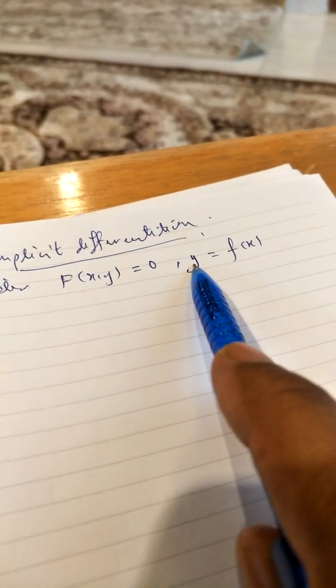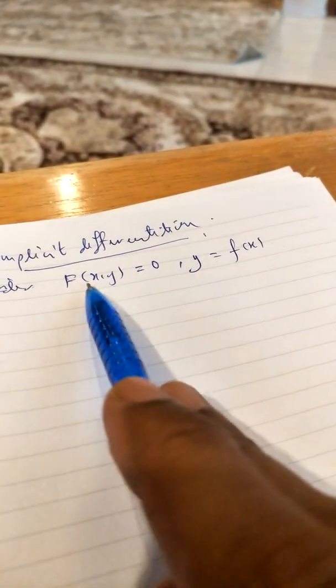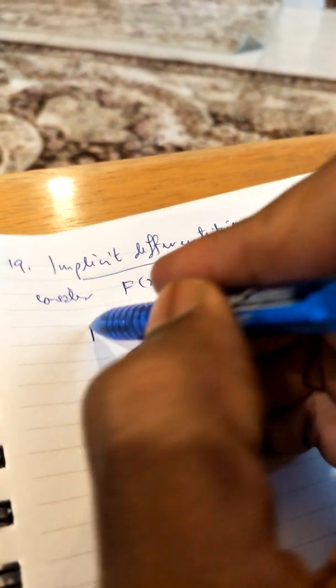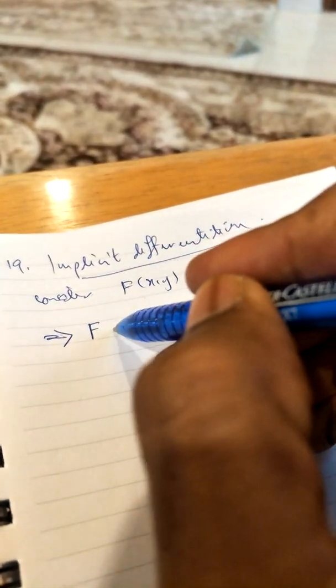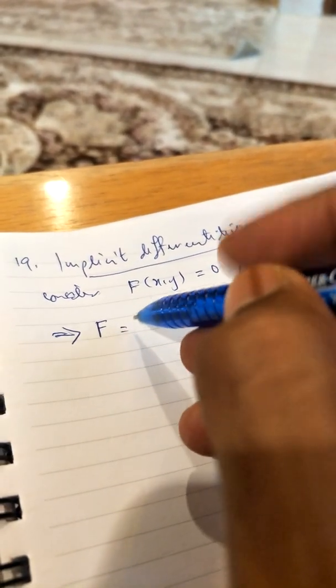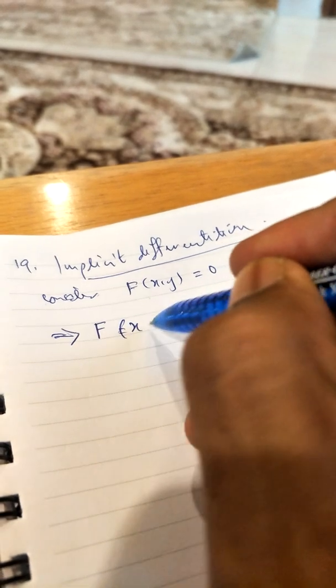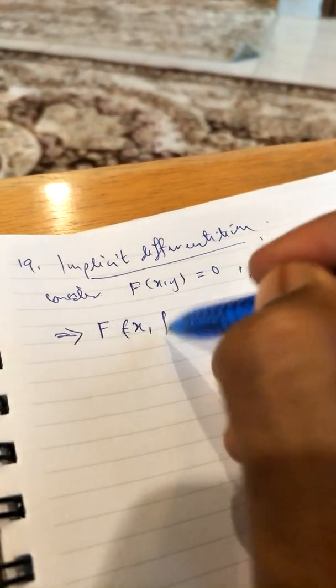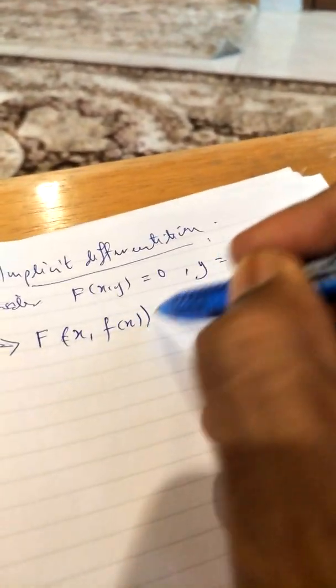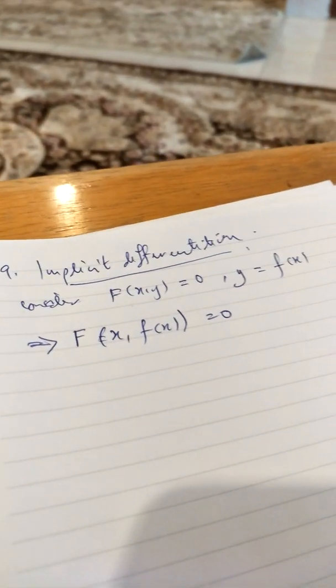Okay, so therefore, because y is a function of x, I can write this function as f(x, f(x)) equal to 0.